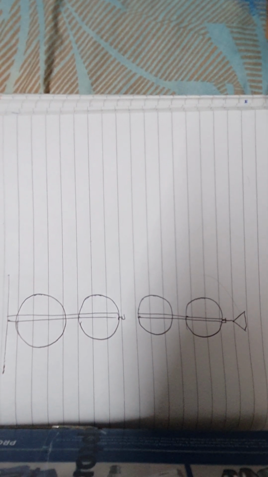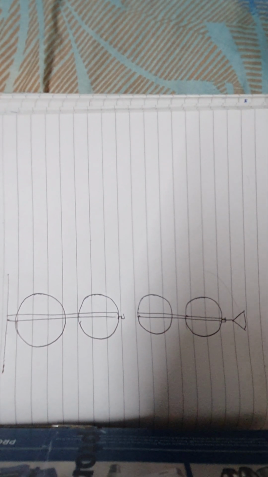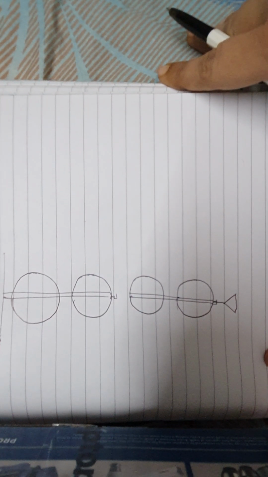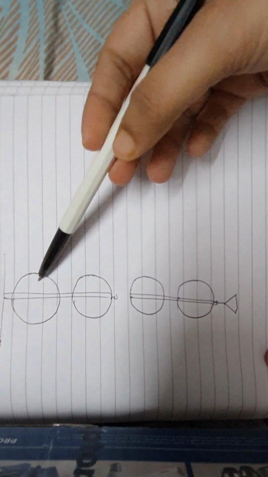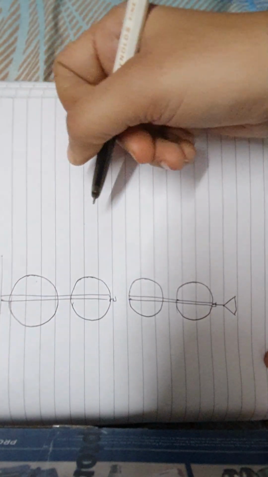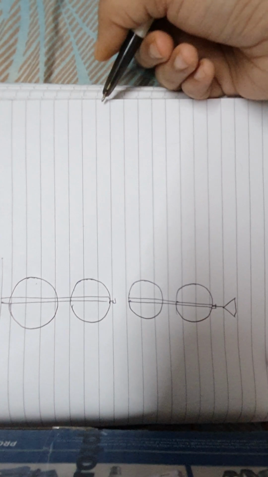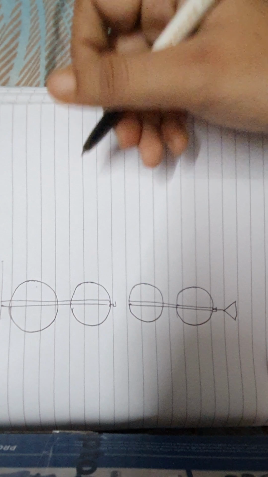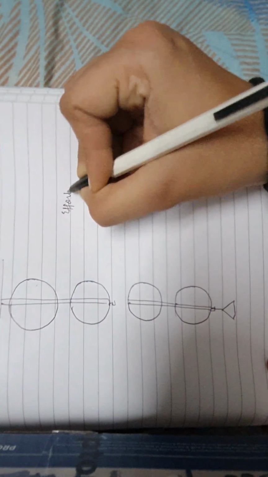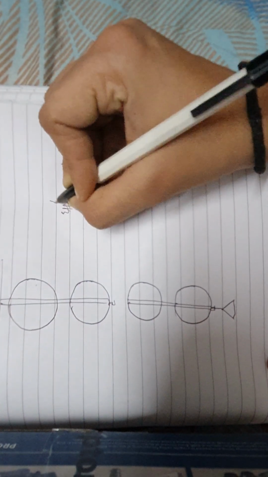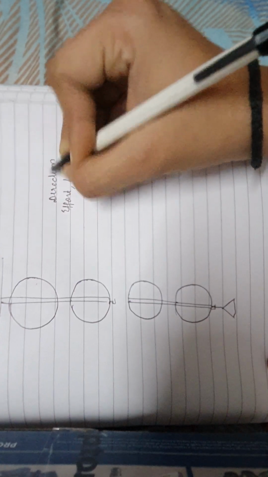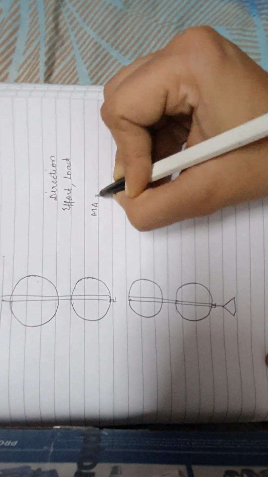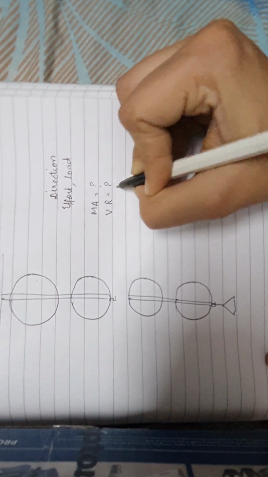Alright children, I have taken one more example here. Let's all draw together so that we can check whether we have understood or not. Here the system is given to you like this, and they are asking you to complete this block and tackle system, and along with that you have to tell the direction of effort and load. You have to also calculate MA and VR.